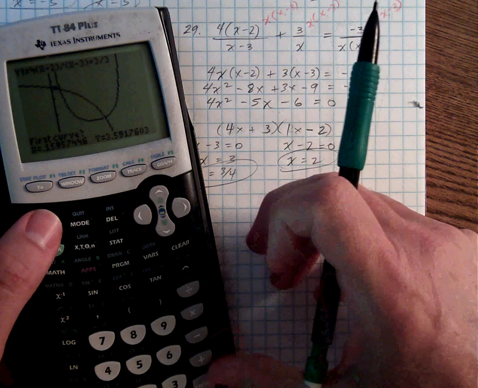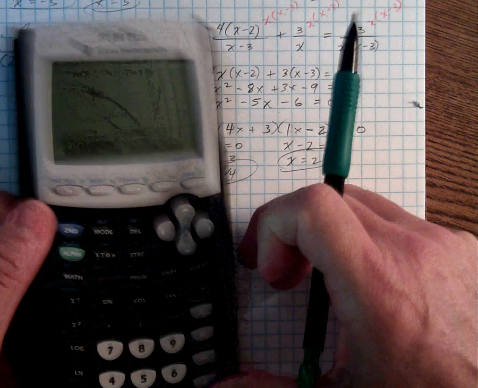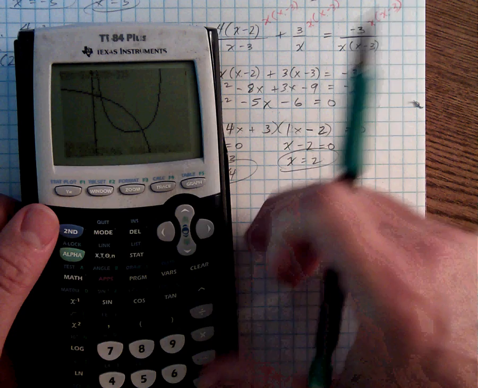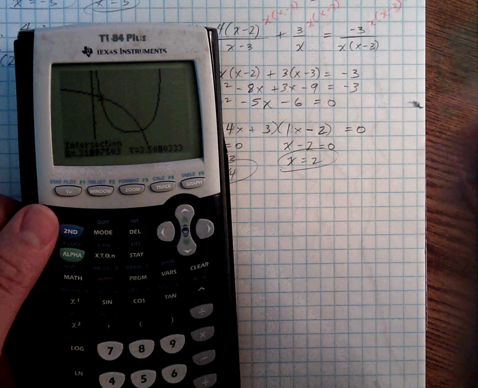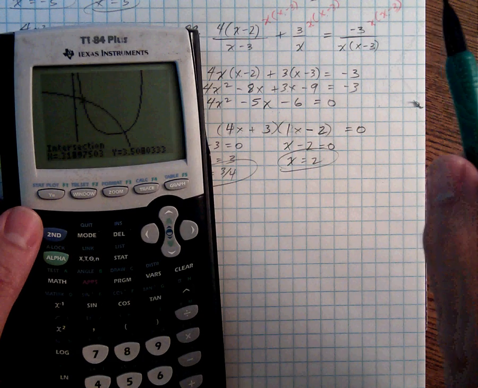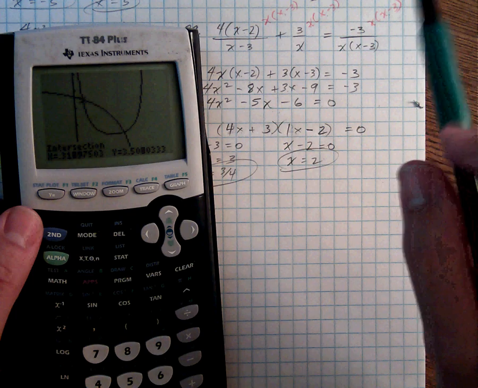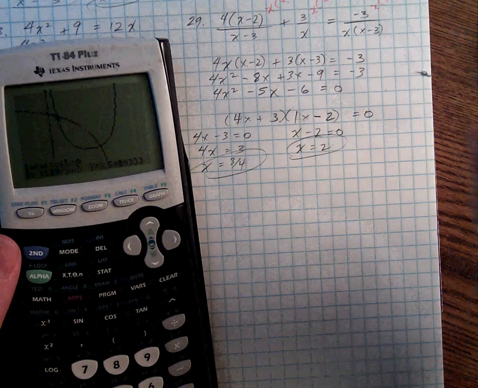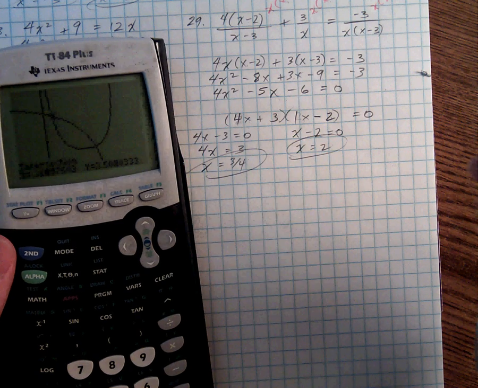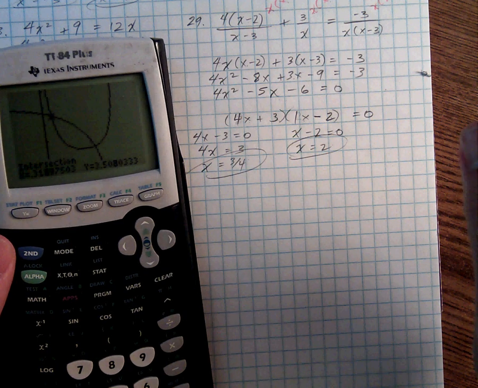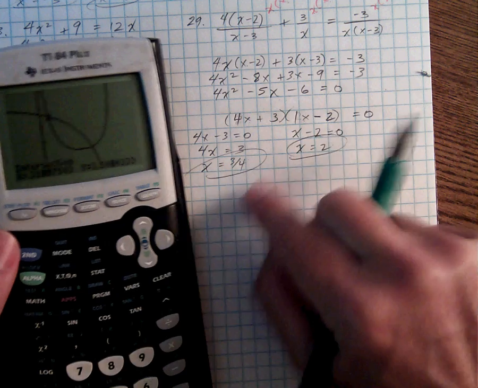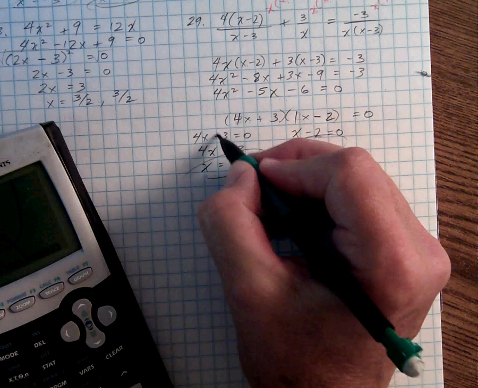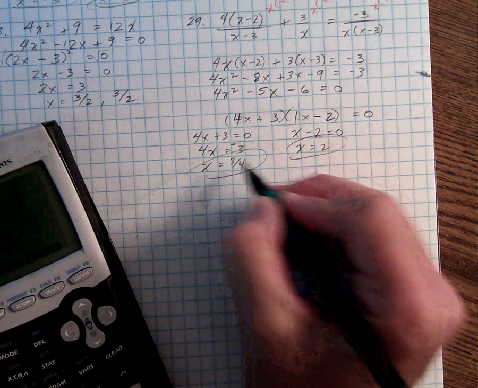Okay. Enter, enter, enter. That's not good. I get 0.318975 something or other, so that's definitely not what I was expecting. So I must have made a mistake somewhere. Oh, that's a plus. But still, that would be a negative 3/4.